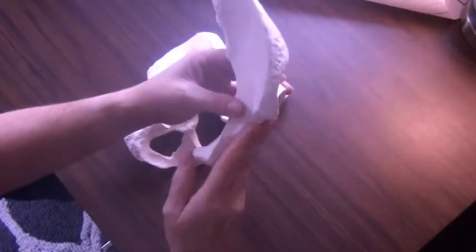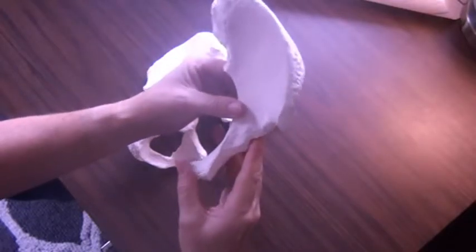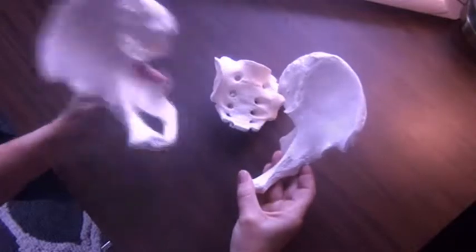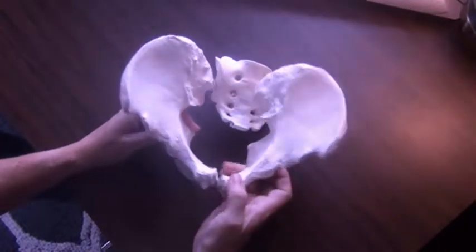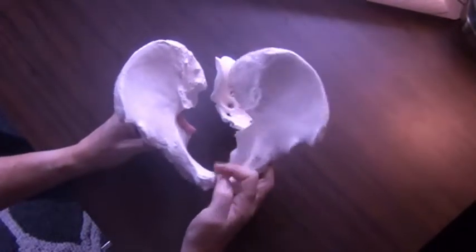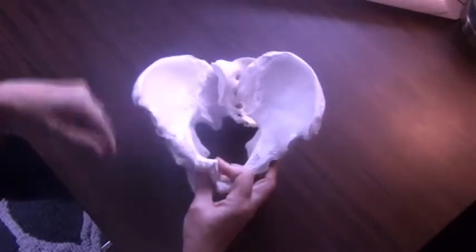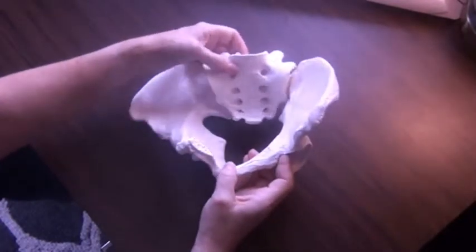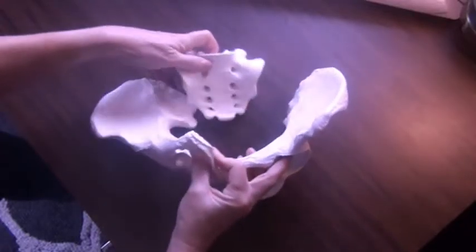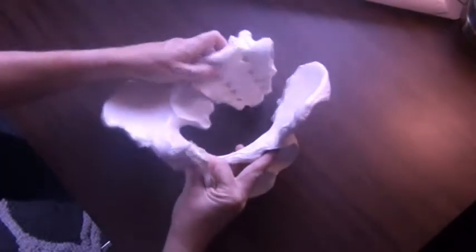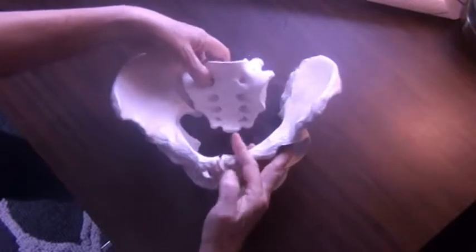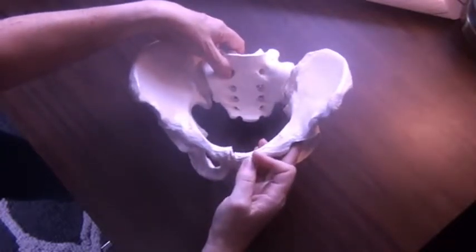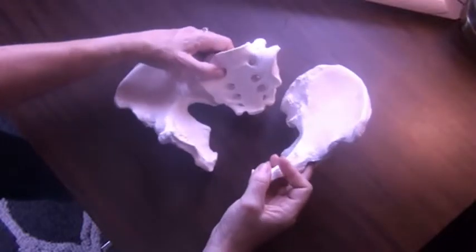So as a result, this would be a left coxal bone. And it would join up with the right coxal bone here, creating the pubic symphysis anteriorly, and then they would articulate with the sacrum posteriorly. So they would look something like that, forming your pelvis.